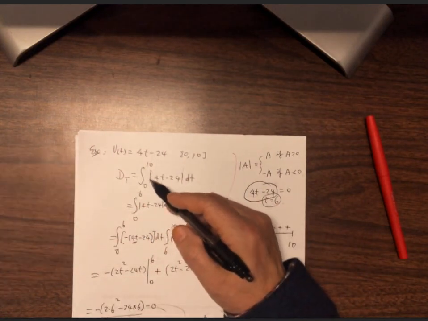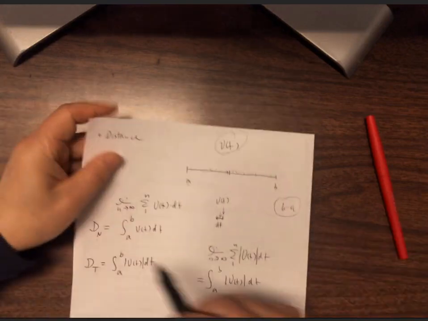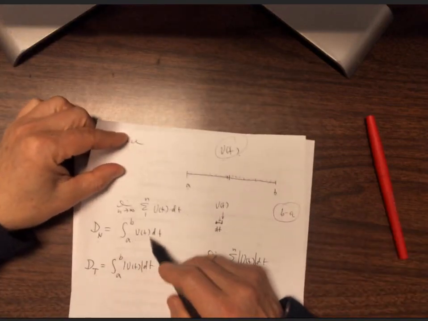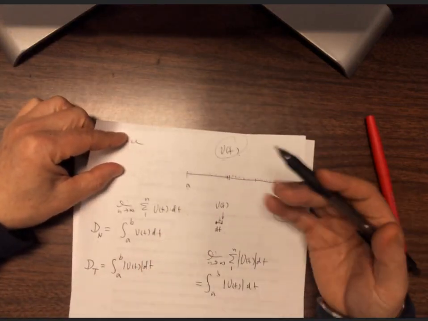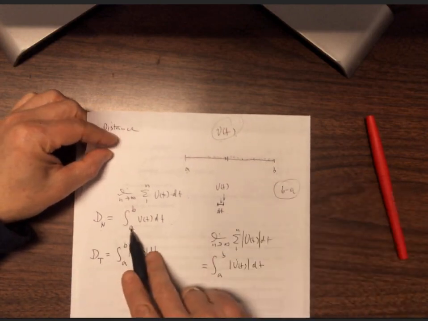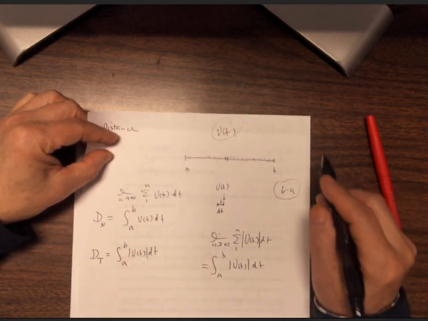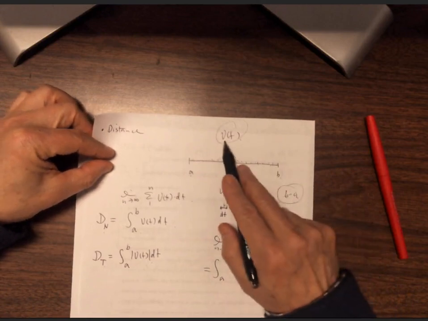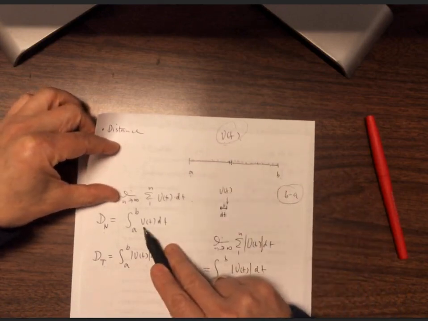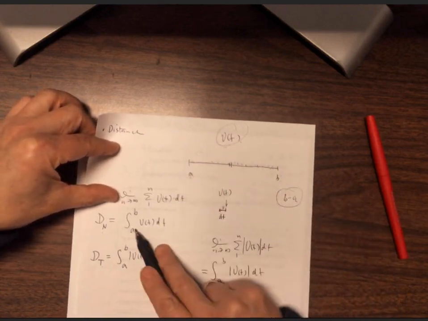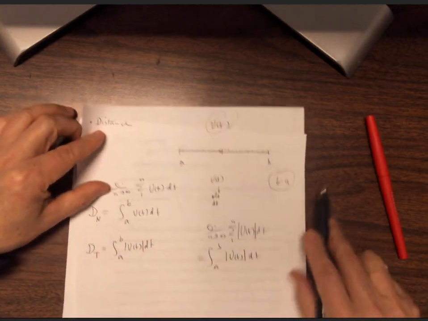Net distance, of course, is much easier. You don't need to worry about the absolute value sign at all. You just directly evaluate a very simple definite integral when the velocity function and time interval are given.